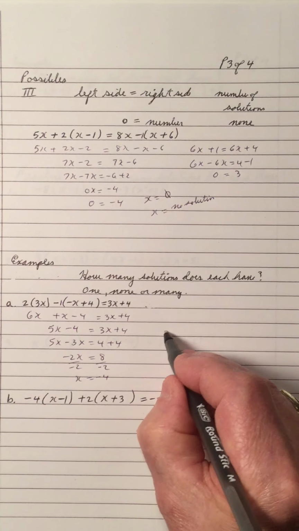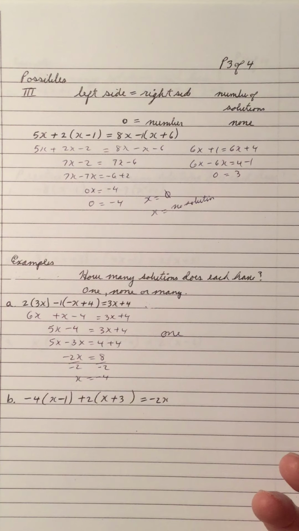So there's one solution here. As you can see, I got x equals negative 4. One solution.